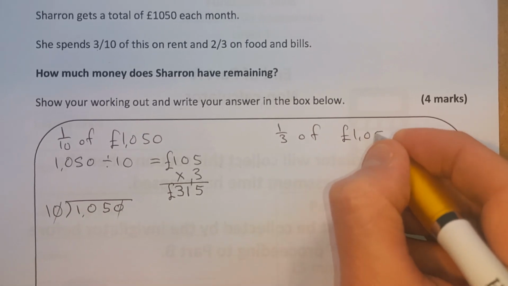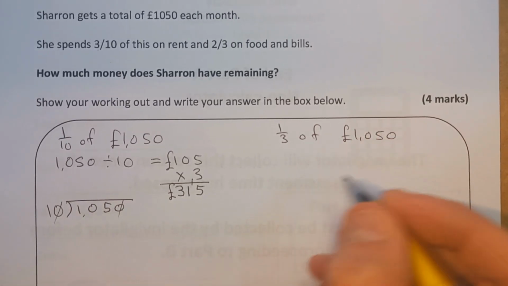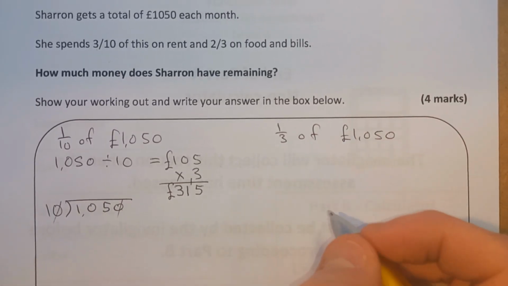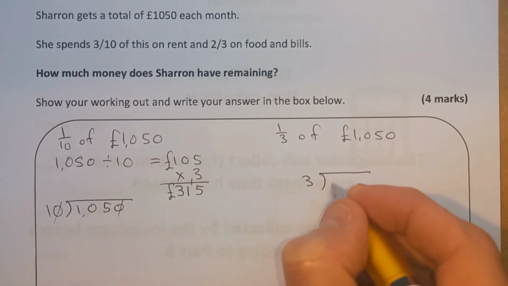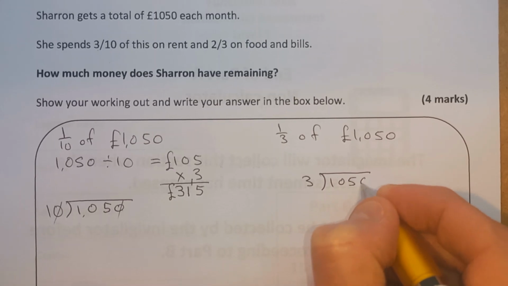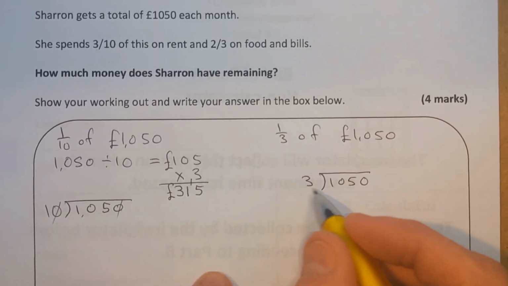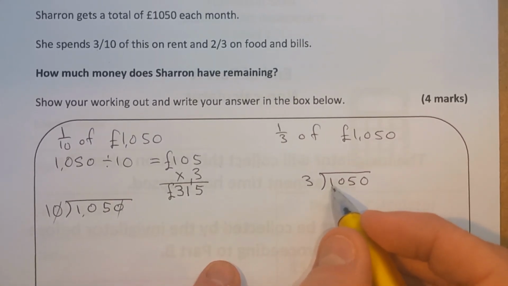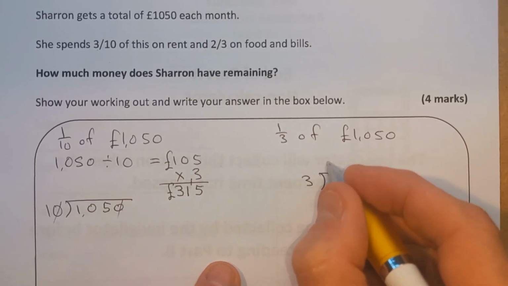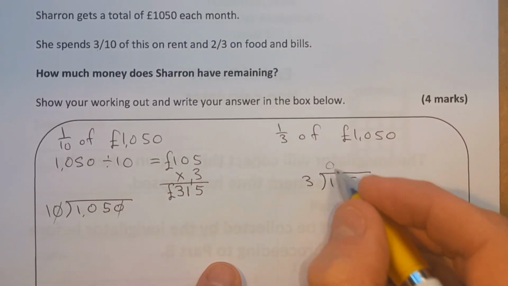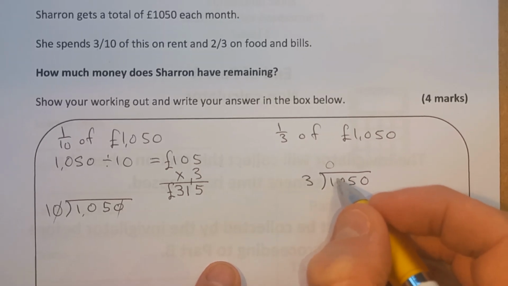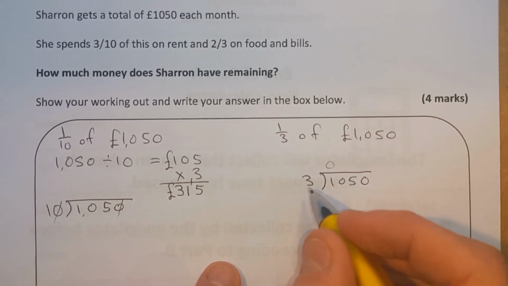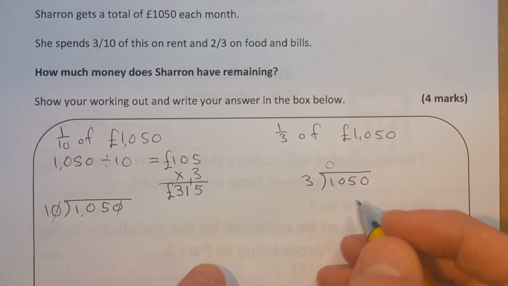of 1,050. So with this one, we do want to do 1,050 divided by 3. So this time I am going to do it with the bus stop method. So does 3 go into 1? No, it doesn't. I could put a 0 up here. In fact, I'll put a 0 to show it's going no times, but we don't have to. So instead we say, well, we're sort of carrying the 1. So if you want to write the 1 here, you can. Or we can just say, well, how many times does 3 go into 10?